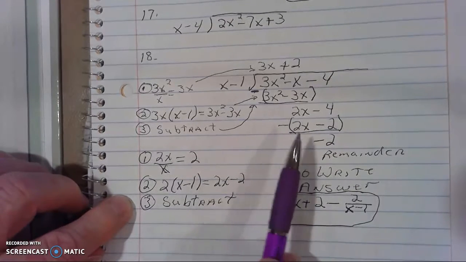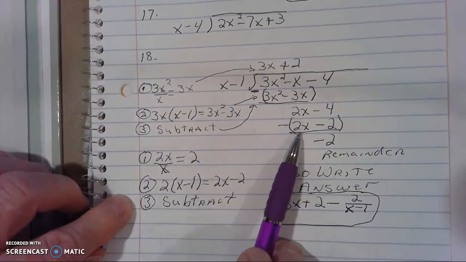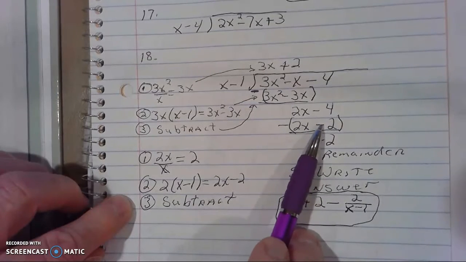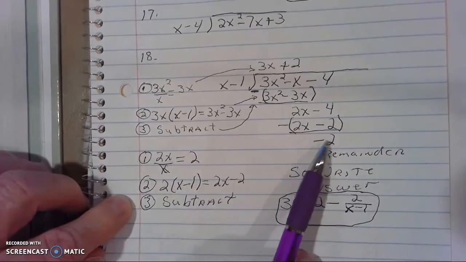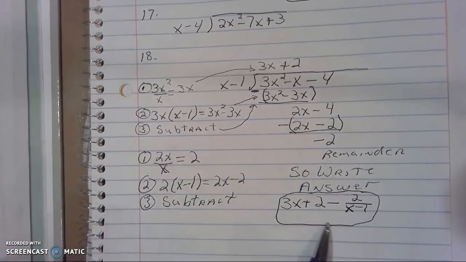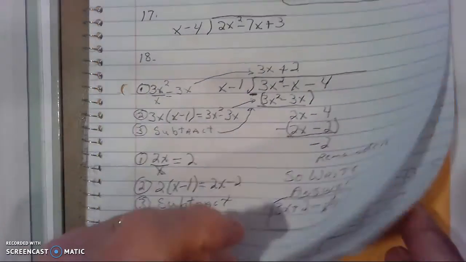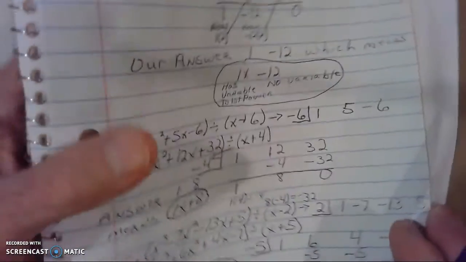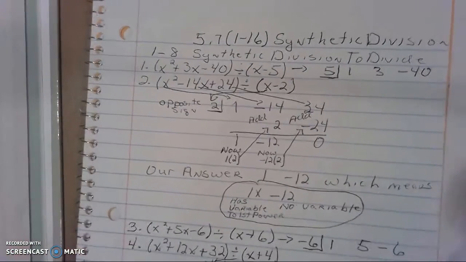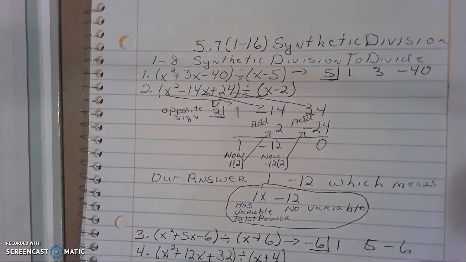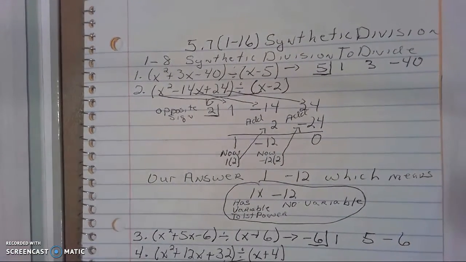We subtract. The 2x minus 2x is gone. Negative 4 minus a negative 2 is negative 4 plus 2, so we get negative 2. That is a remainder, and that's how you write it, as a remainder. Then the rest of the lesson is, if you really get onto it, synthetic division, a quick way of doing that division we just did.